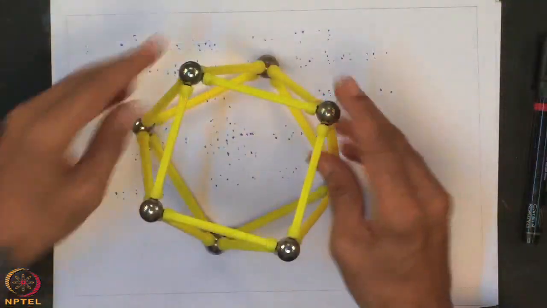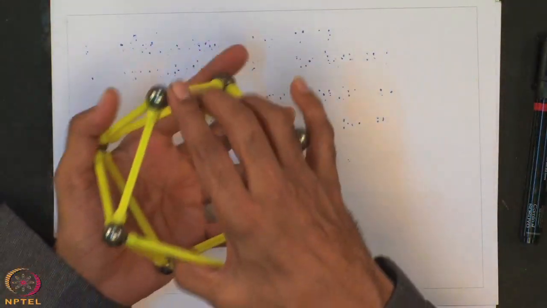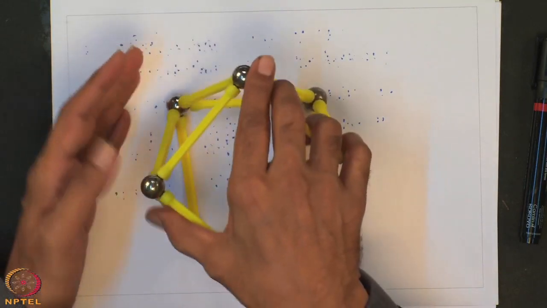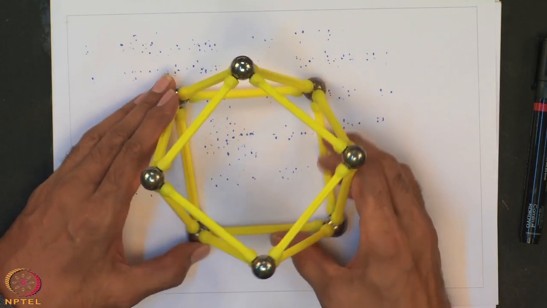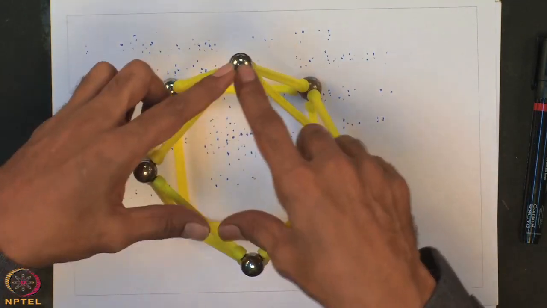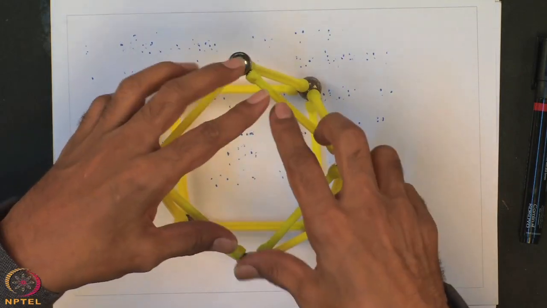Okay. And of course, from square antiprism, this is square antiprism. Basically, a cube, if you just turn one of the faces and make it staggered, and then connect them with triangular faces, it becomes a square antiprism. And if we put one more vertex here, it will be a monocapped one.